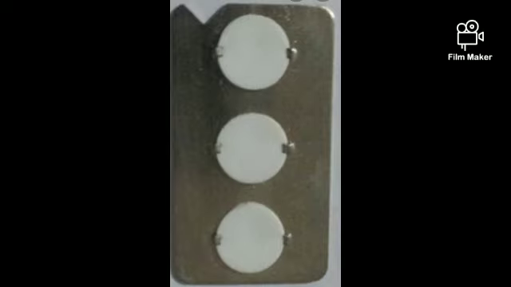So that is a glow curve which gives you the report of the doses. So that was all about the TLD.